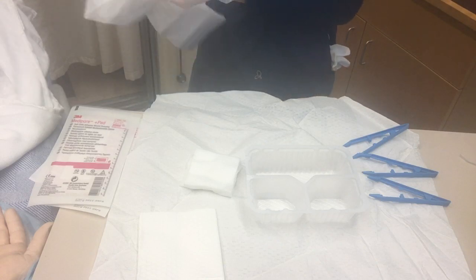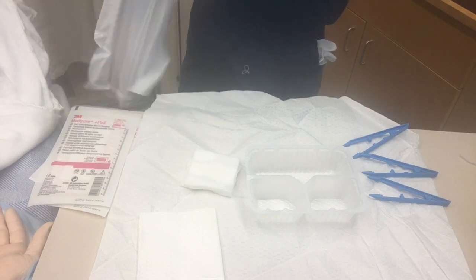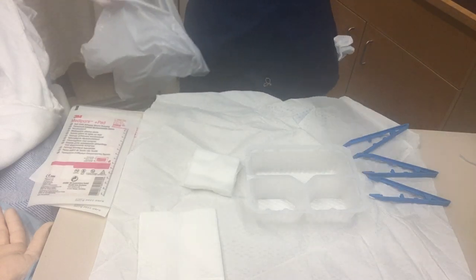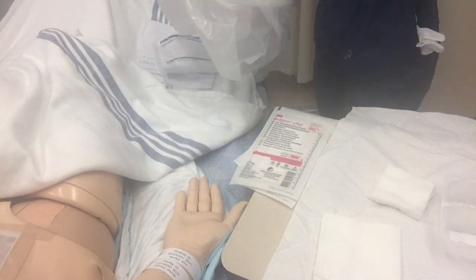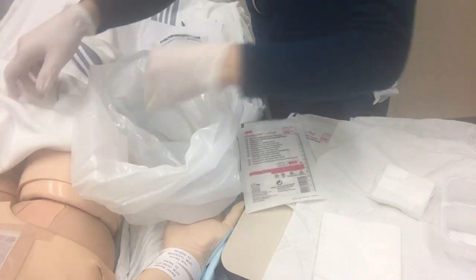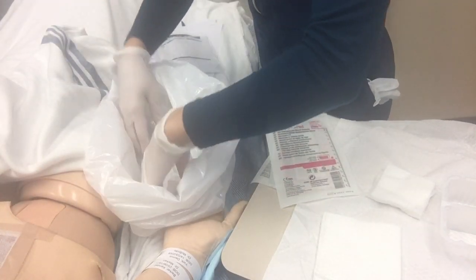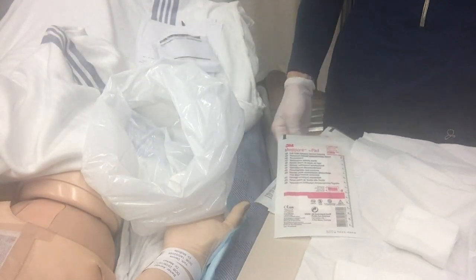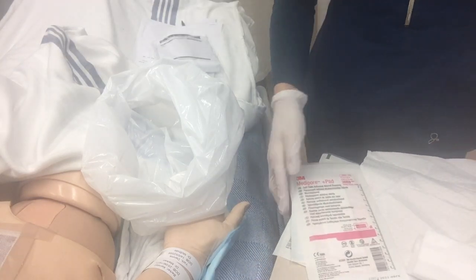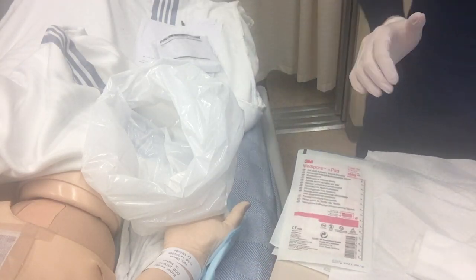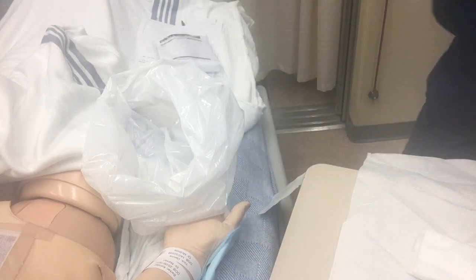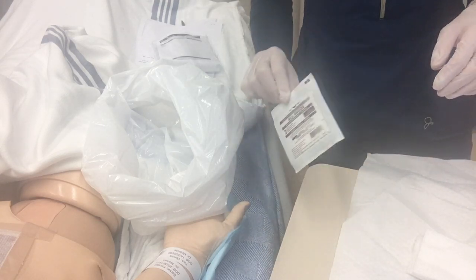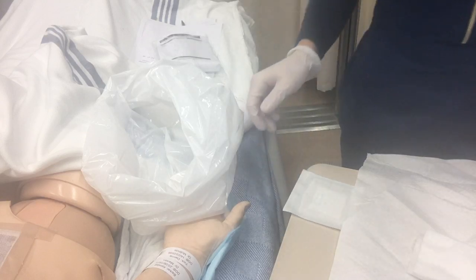I'm going to ask Kendall if it's okay if I just put the garbage bag right next to her wound so we have easy access to it. Just going to put that right there, Kendall. Okay. I don't think I'm going to need extra.